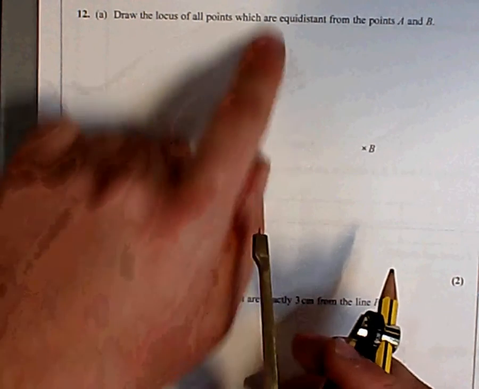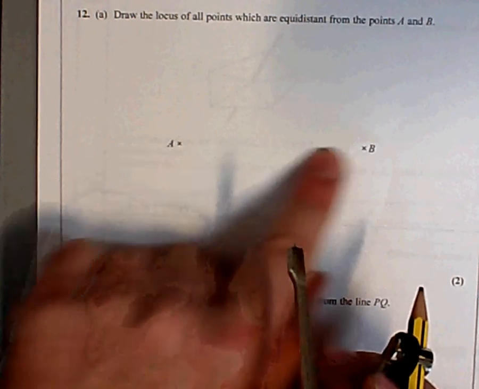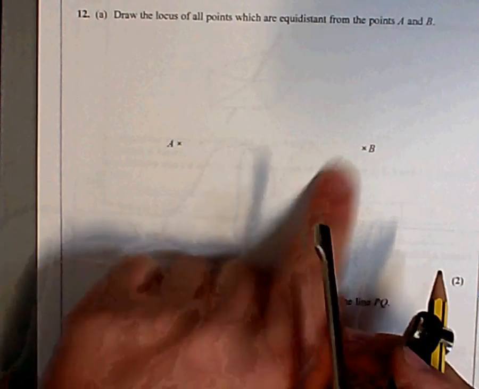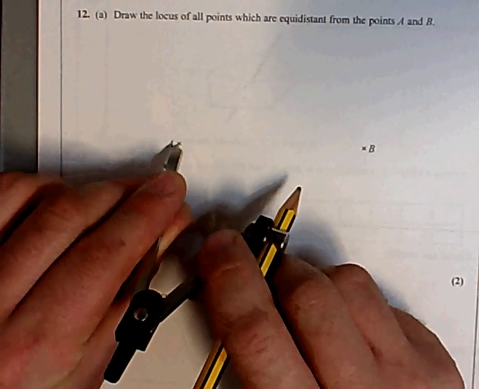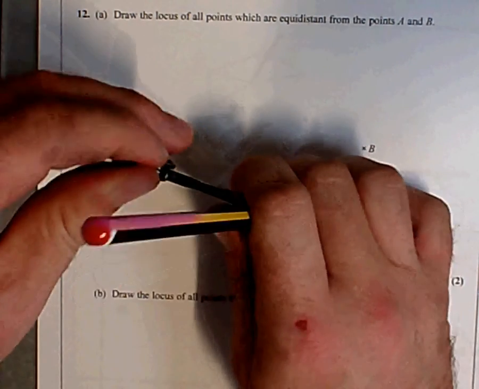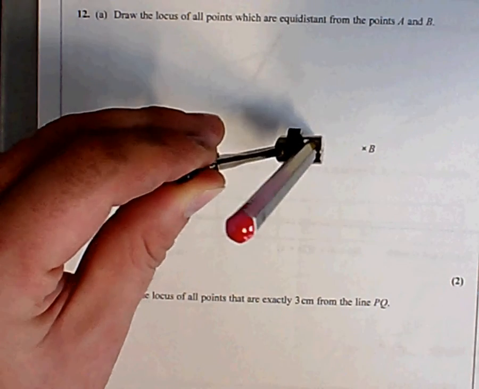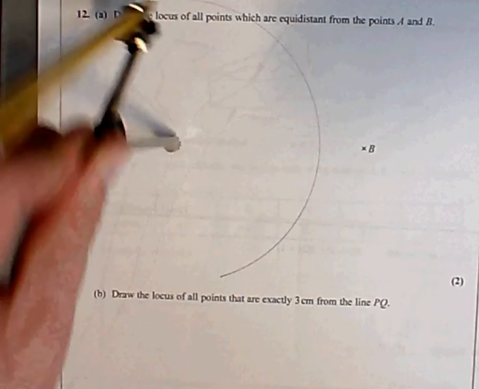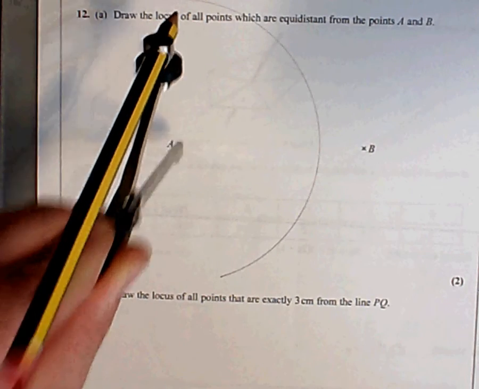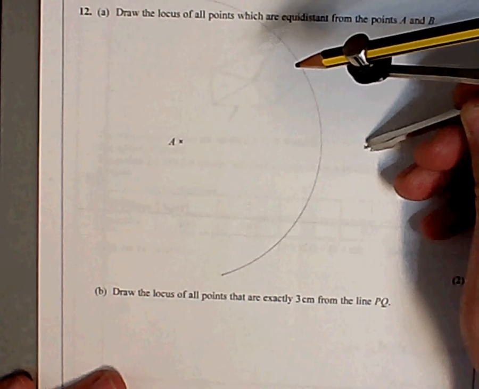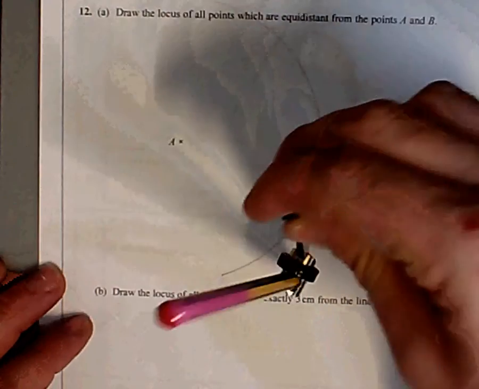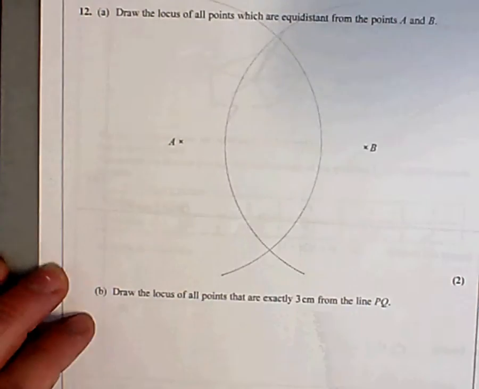So I need to bisect the line between these two. That's also what we're thinking about here. Now, to bisect or find a line that is perpendicular through here, I open my compass so it's over halfway and I do an arc across that way. I keep the compass the same size, I don't alter it, and if you've got a rubbish compass in your exam, ask for another, and I do it across from the other side.